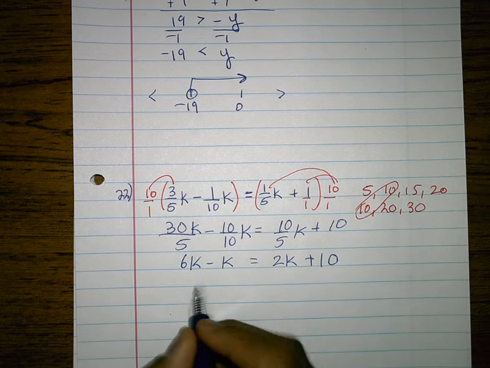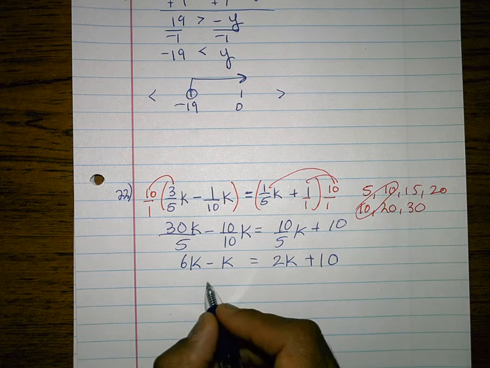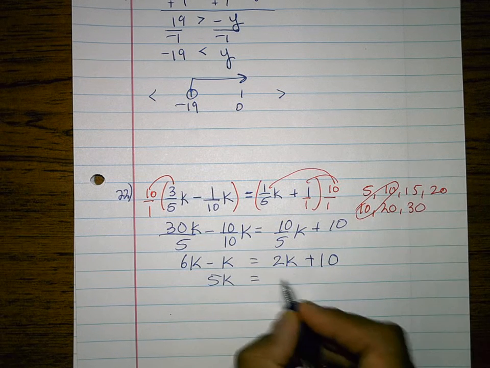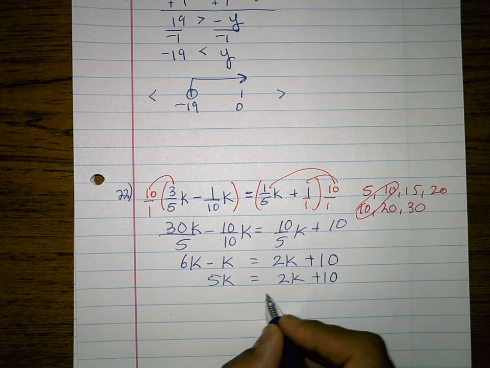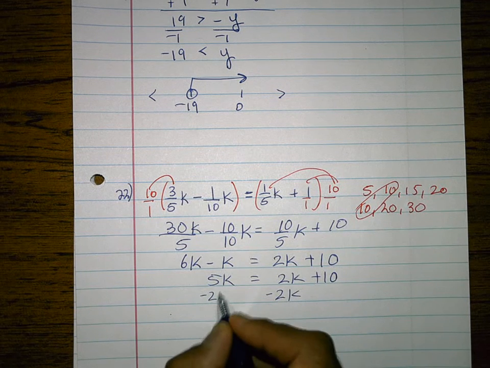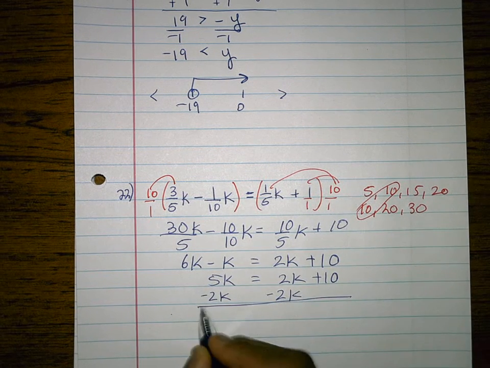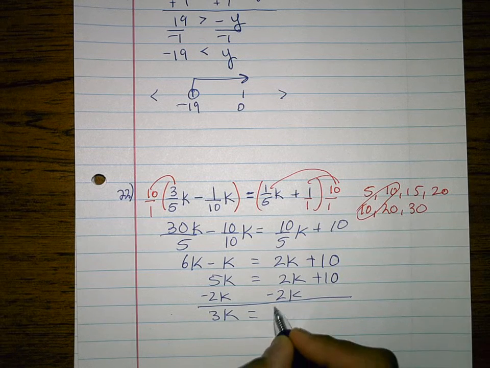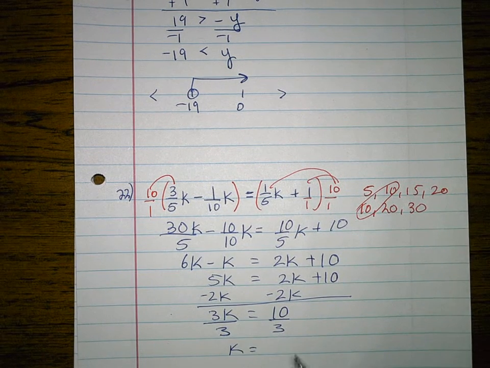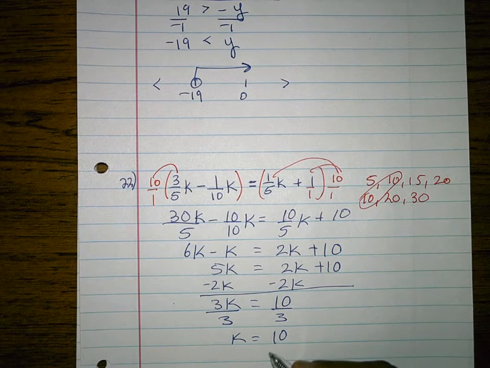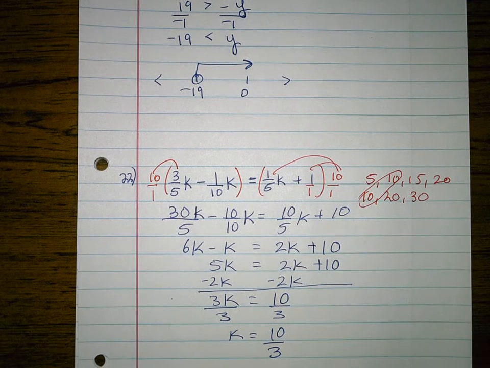Over here I'll combine like terms. So that's 5k equals 2k plus 10. I'll subtract 2k from both sides. And 3k equals 10, divided by 3. K equals 10 over 3.